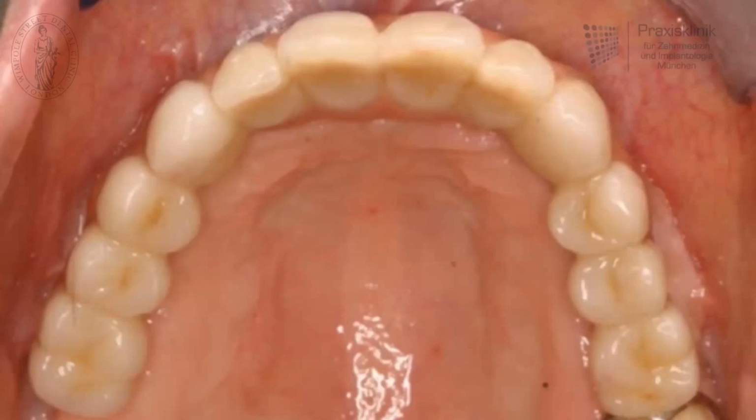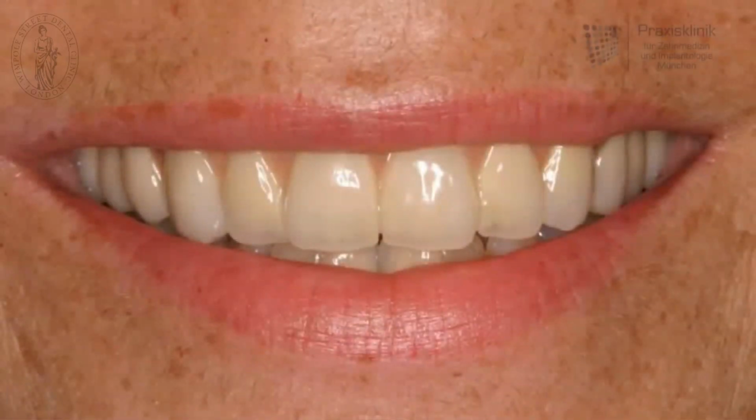The last picture shows us that we have a very high aesthetic outcome, so thank you very much for your kind attention.